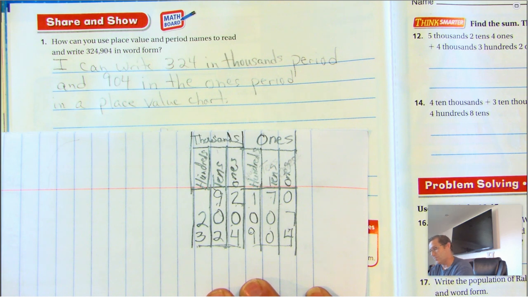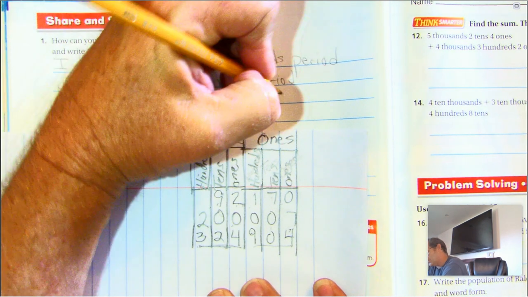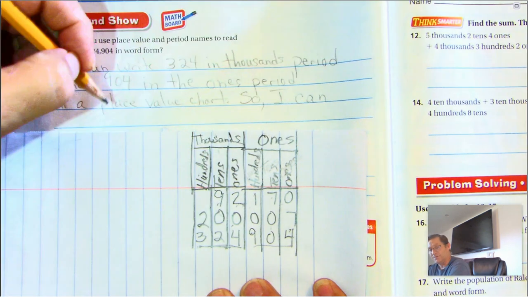Okay, now, so I should be able to read the value of that number.